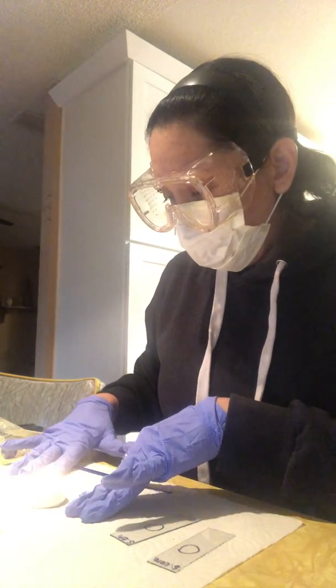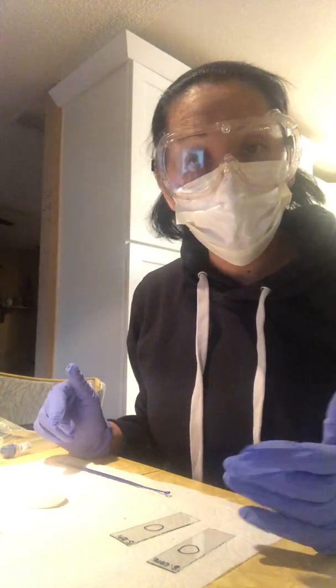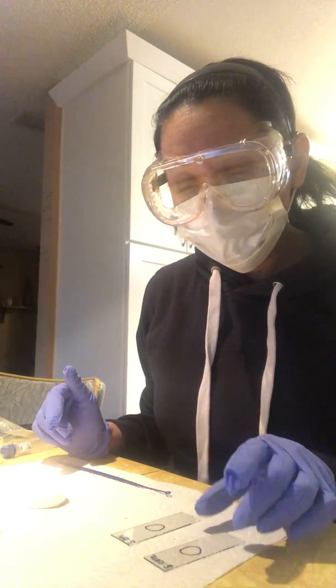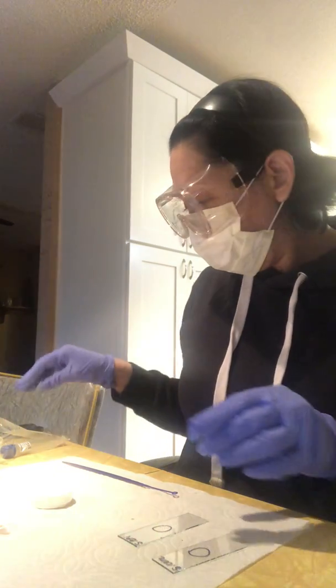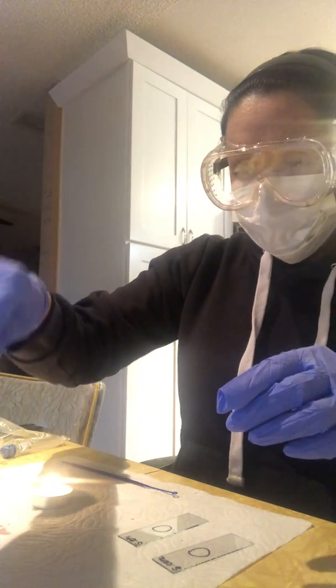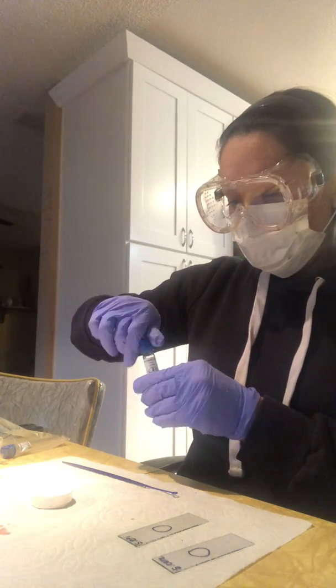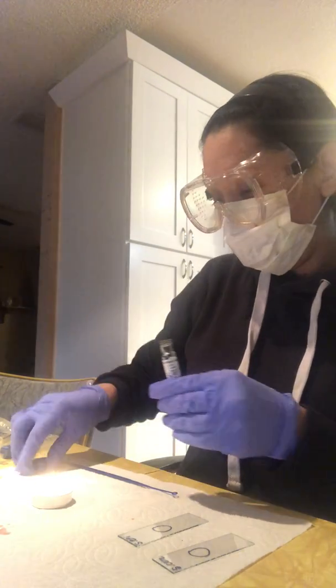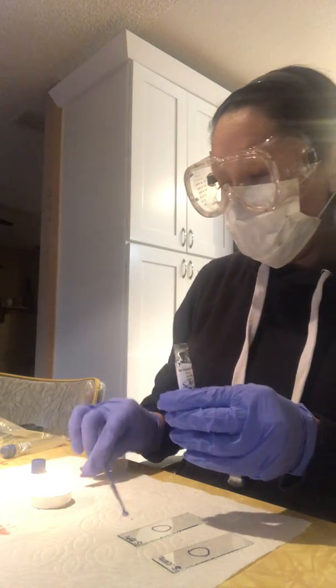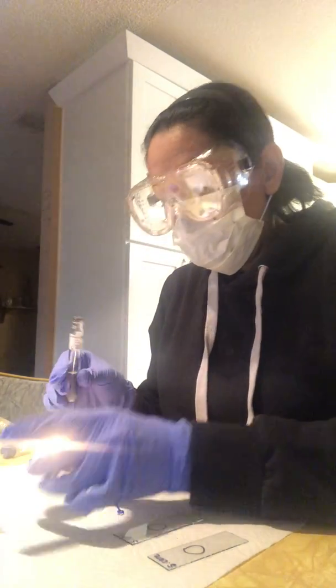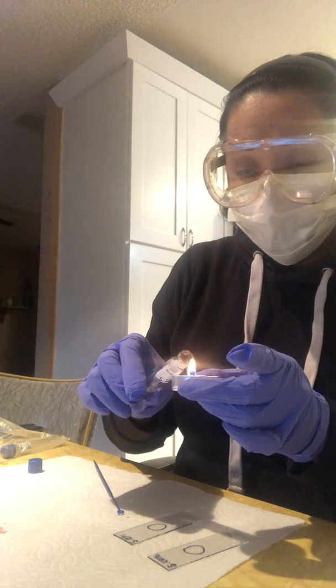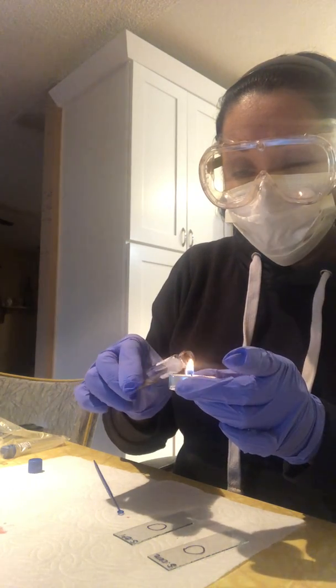So that's going to be interesting to see. I'm going to go ahead and perform the same exercise for Cerevisiae. Actually, I'm going to do the epidermidis, I think that's how you say it. First, I've got to sterilize the rim here.